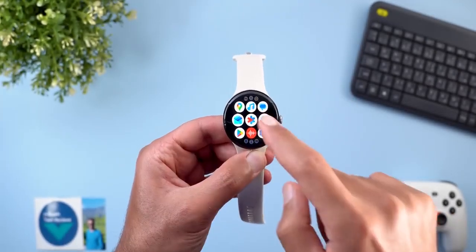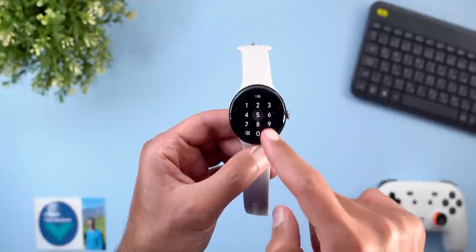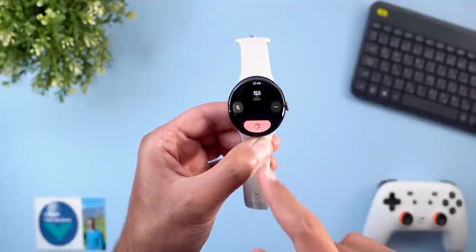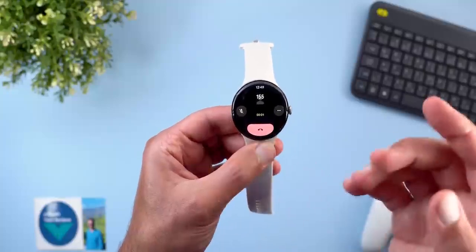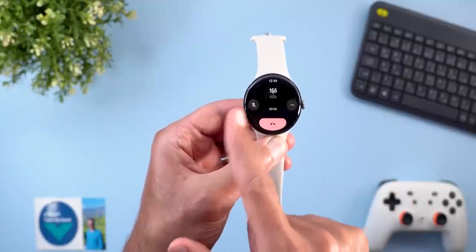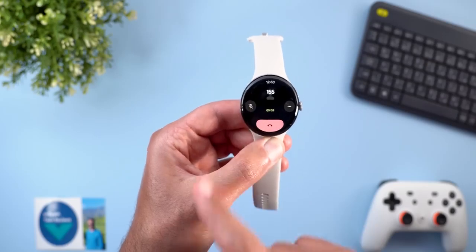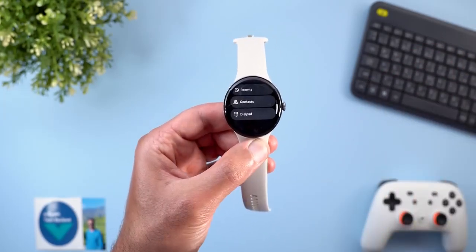The second change is on Wear OS. Now the app supports the Material 3 expressive design language. So for example, when I place a phone call, you'll notice here that the hang up button now matches the same design we've seen in other apps. Plus, when you tap on the mute button, it turns into a rounded square from a circle. And you will see the same thing in other pages inside the app.